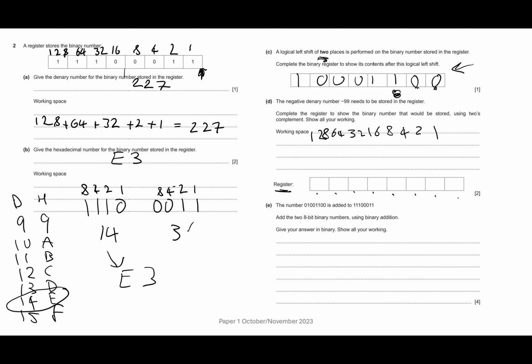There's my 8 place values, and now I'm going to take my number 99 and turn that into its binary equivalent. So I can't take 128 away from 99. I can take 64 away from 99, and that leaves me with 35. I'd always recommend writing down the remainders as you go along. It helps you to keep track of where you are.